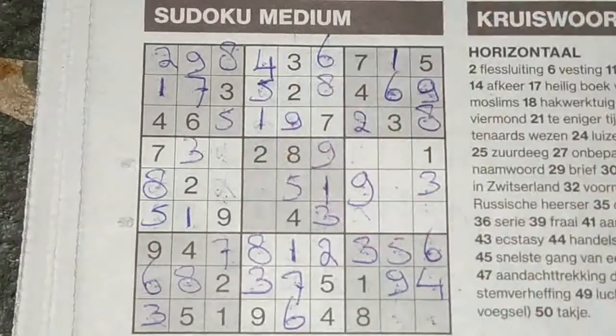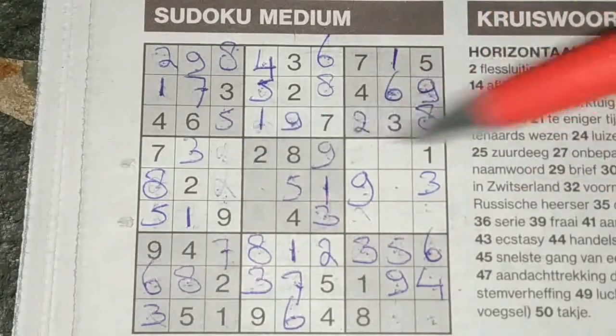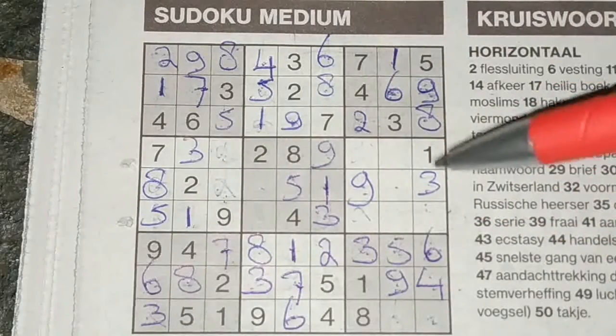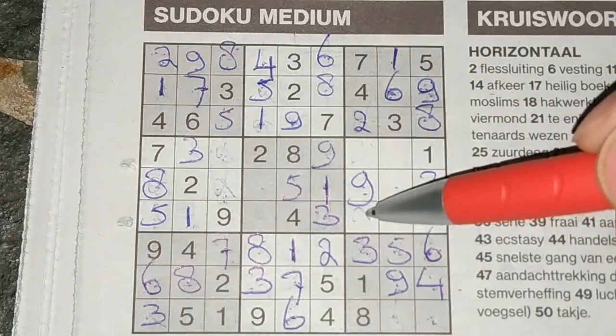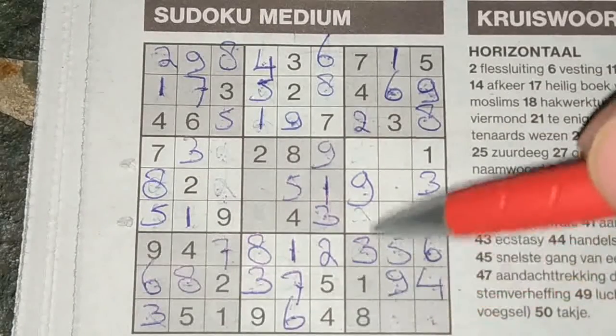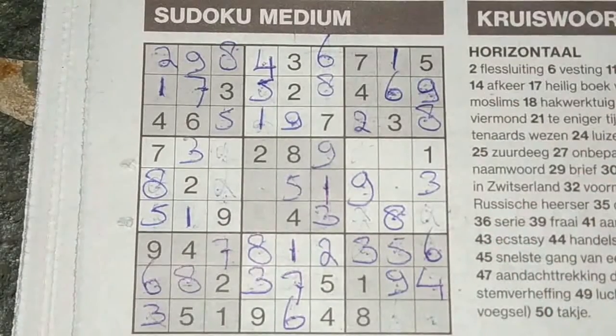8 is missing here. Can we do something with the 8? Yes, 8 in this row, 8 in the middle row, so in the row below, the only 3 places for an 8 is here, here, or there, but we have an 8 there, no 8 there. We have an 8 here, no 8 there. Only place for the 8 should be here.